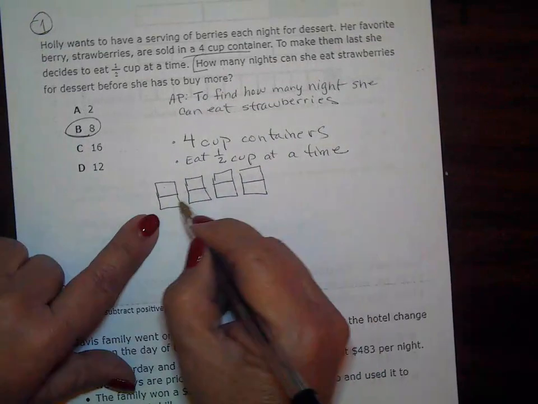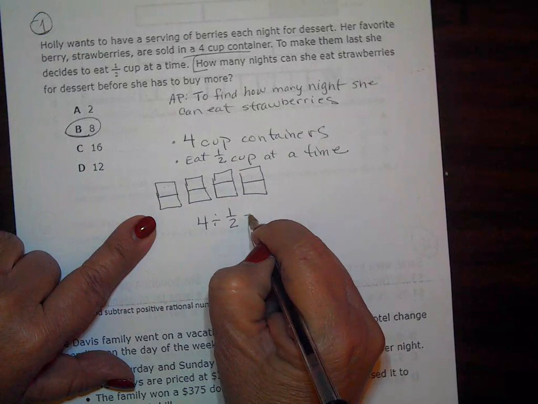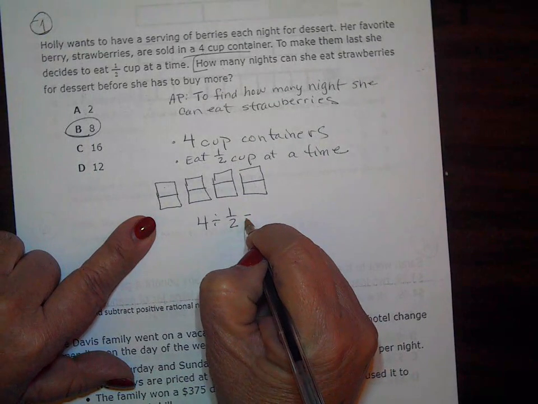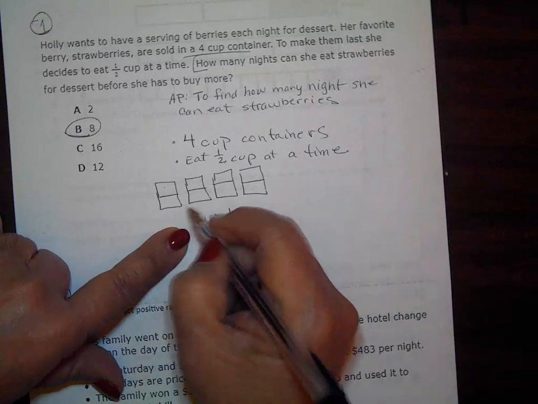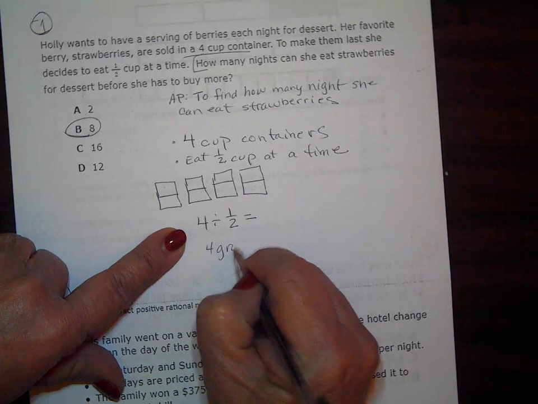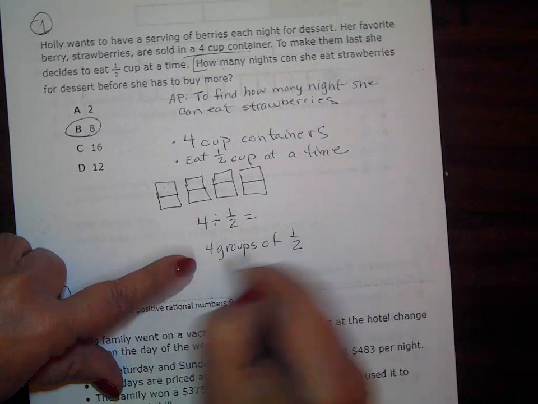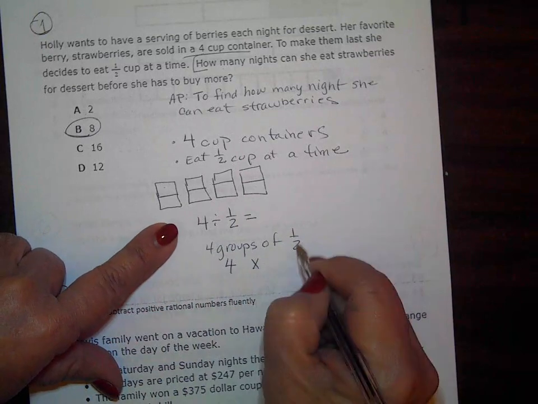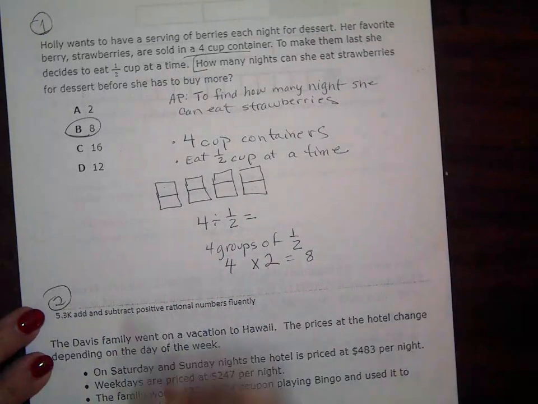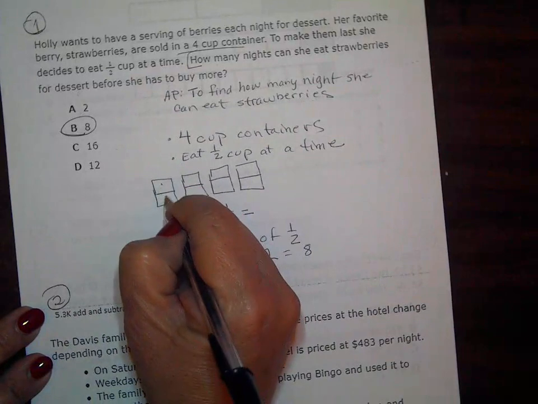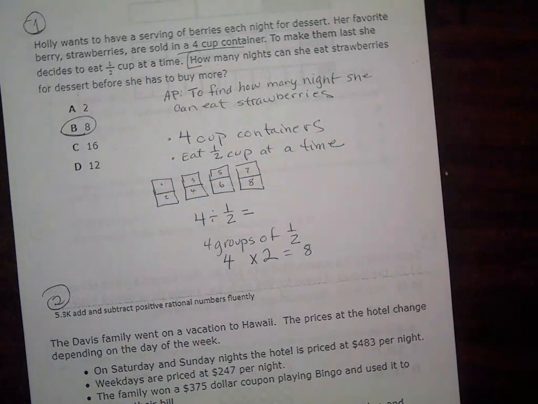My equation then, if I had 4 wholes, I divided that by 1/2. This made it where I had 4 groups of 1/2 each, which turns it to a multiplication. So 4 times, keep, change, flip, 2 in each group equals 8. So that's 1 night, 2, 3, 4, 5, 6, 7, 8. I'm just kind of doing that so that you can see it.